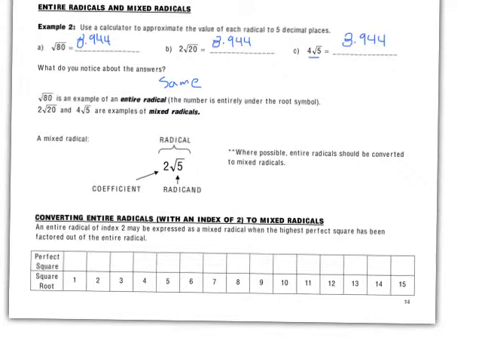The first definition that we have is an entire radical. Well, an entire radical is when the whole entire number is under the root symbol. For example, here the square root of 80 is all under the square root, and I sometimes call the root sign the house or the roof.